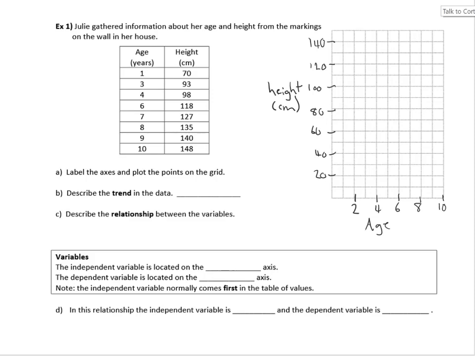We have age 1, height of 70. So at age 1, that's halfway to the 2, height of 70. So I'm going to draw my first point here. So for age 3, height of 93. Doesn't have to be perfect. Just try to get it as accurate as you possibly can. So age 3, careful not to put it on age 2.